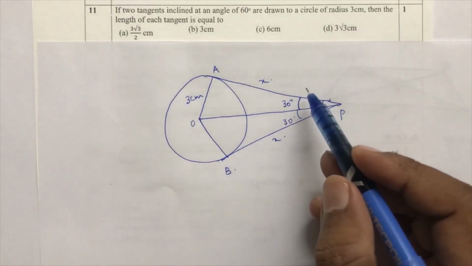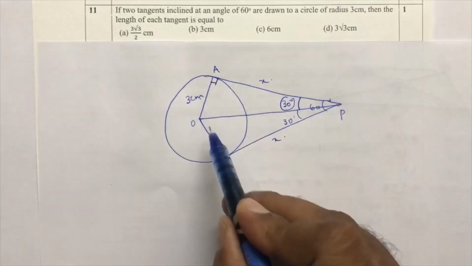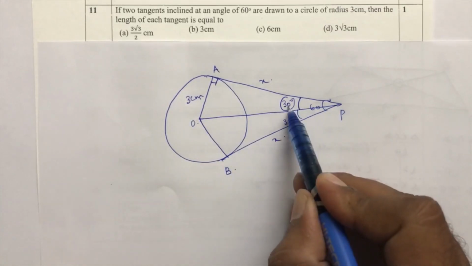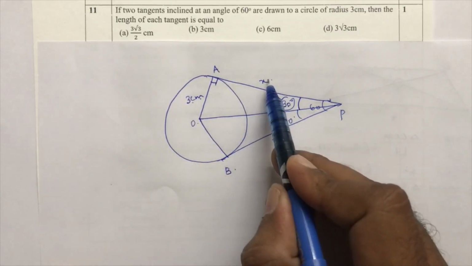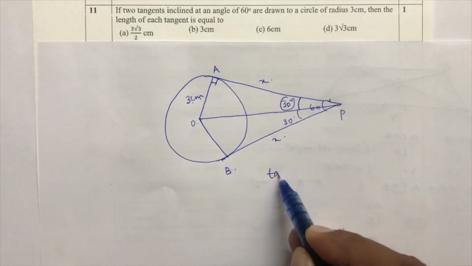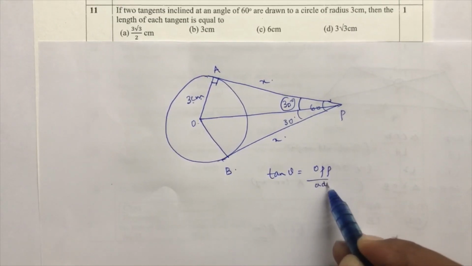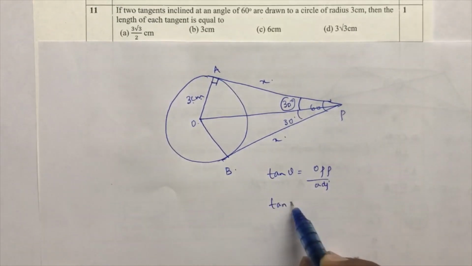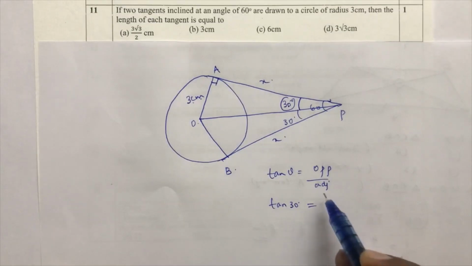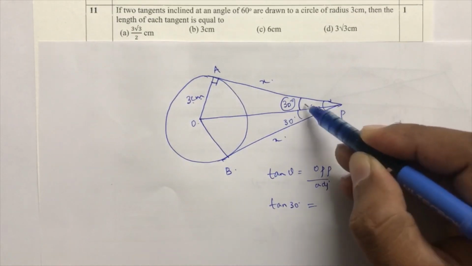Using trigonometry, this angle is 90, OP is the hypotenuse, and with theta we have opposite and adjacent. Tan theta is opposite by adjacent. Tan 30 degrees. Why 30? Because these two triangles are congruent, so angles will be equal: 60, 30, 30.